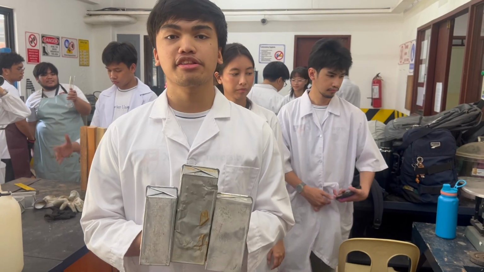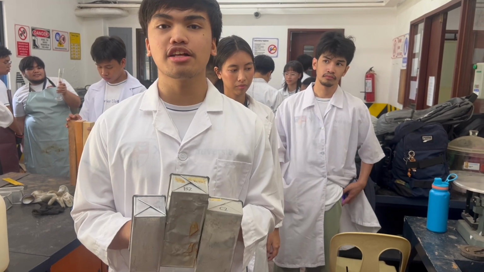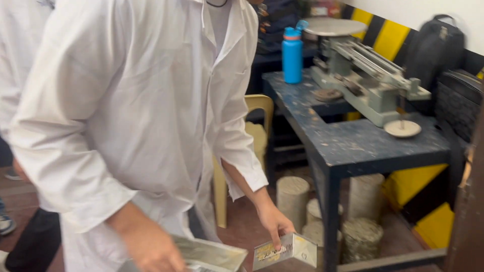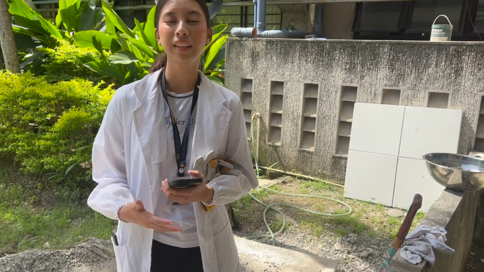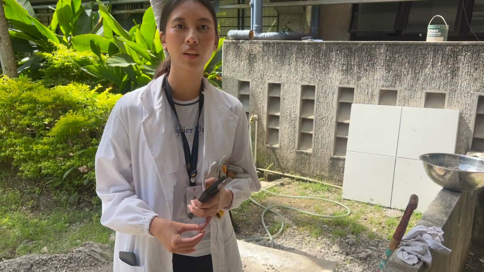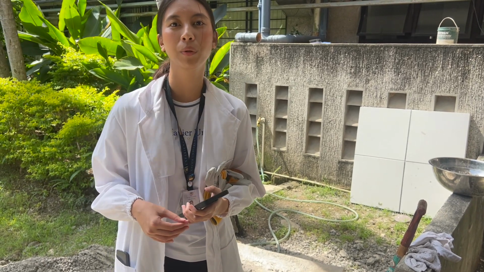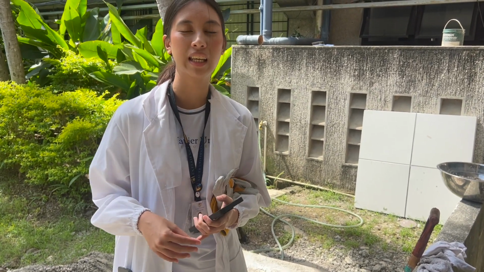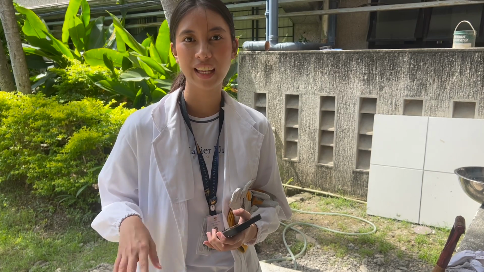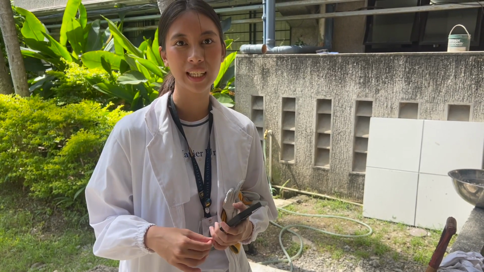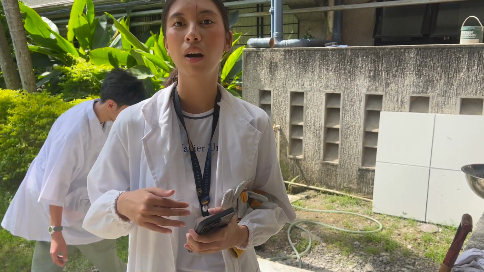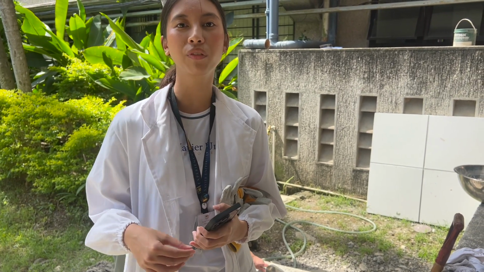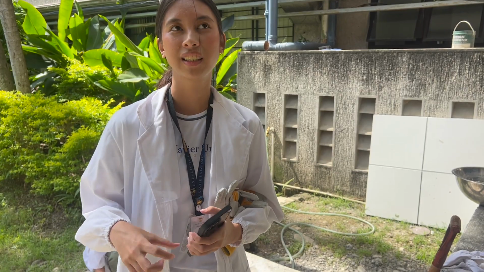Now we will weigh the rectangular containers with a digital scale. We will now collect the coarse aggregates using the quartering method, where we put the coarse aggregates on a flat surface and flatten it uniformly. After that, we will divide it into 4 equal quarters and then remove the diagonally opposite sections.